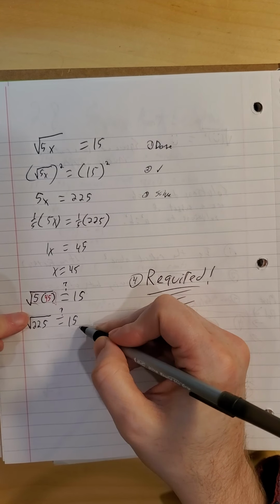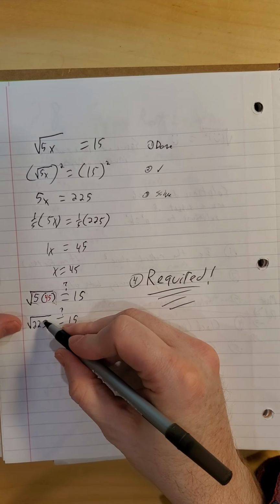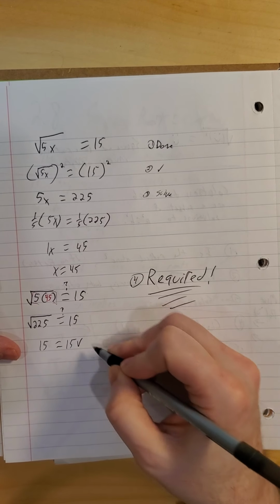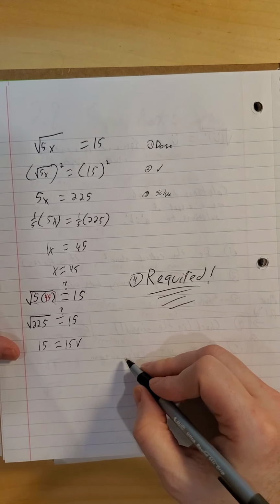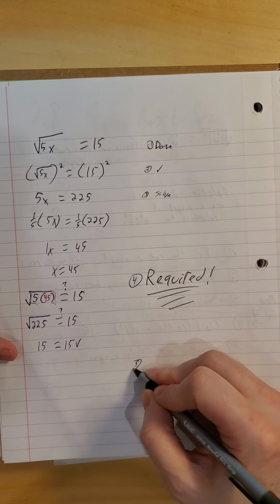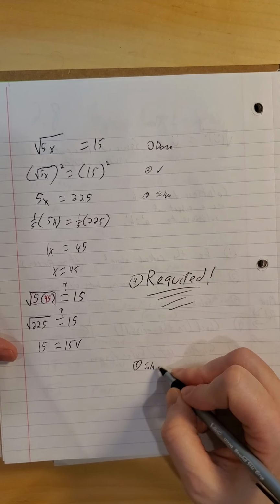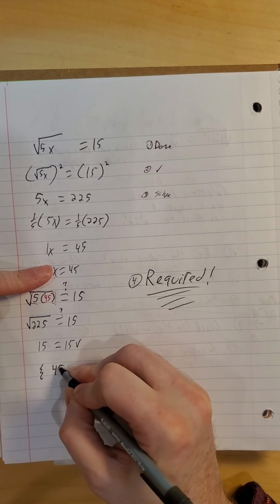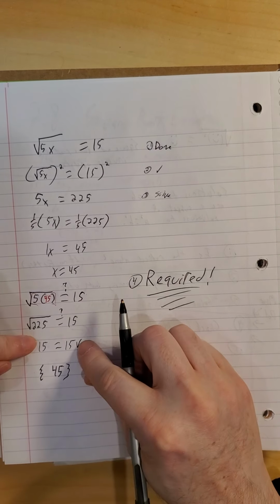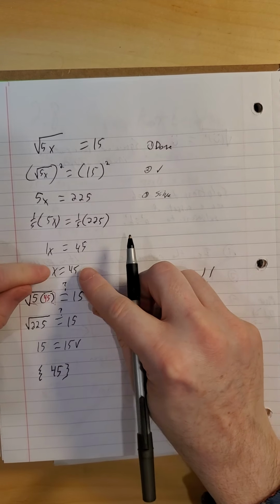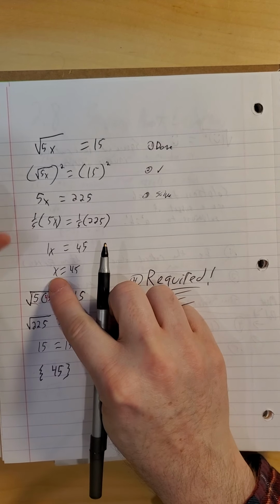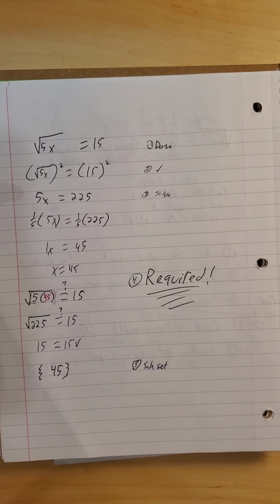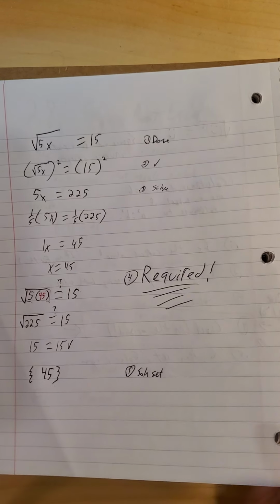You do have to bring down both sides until you have just one number per side. Square root of 225 is indeed 15. 15 equals 15. Does work out. So then in our solution set, 45 is our solution, not the 15 that was on both sides, but what value the variable took on that worked in the original, and that was 45.